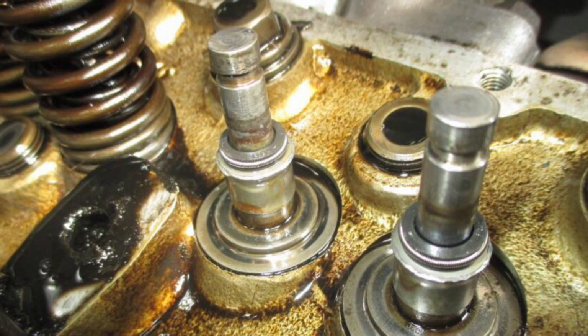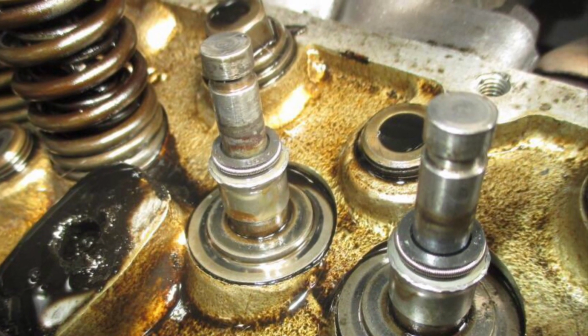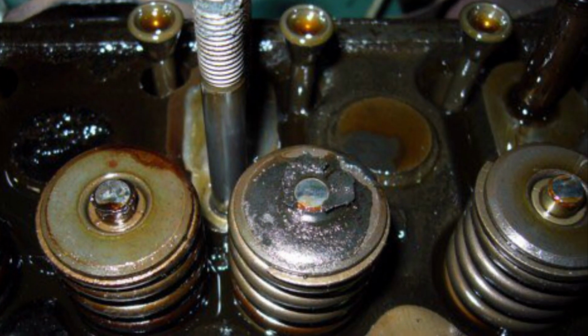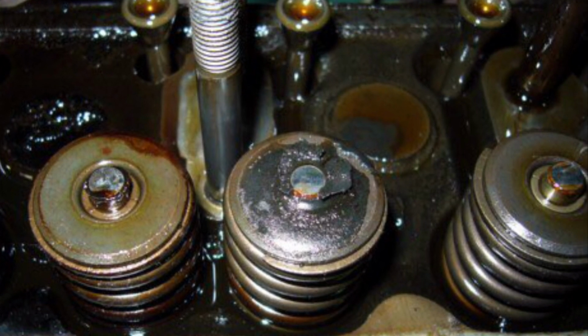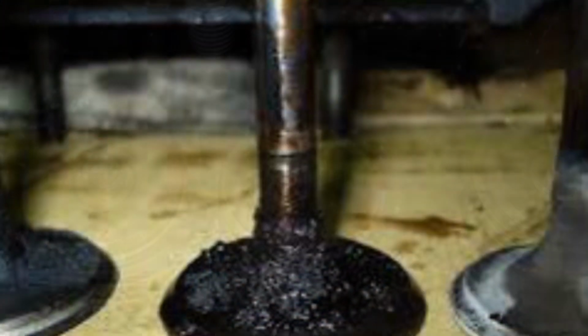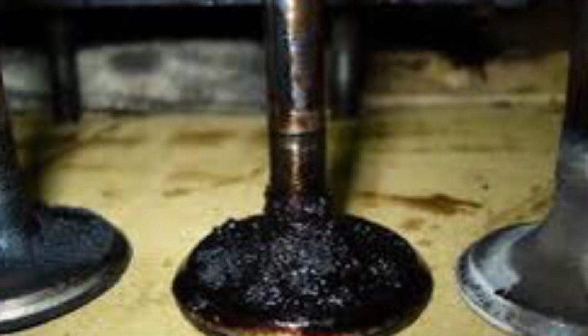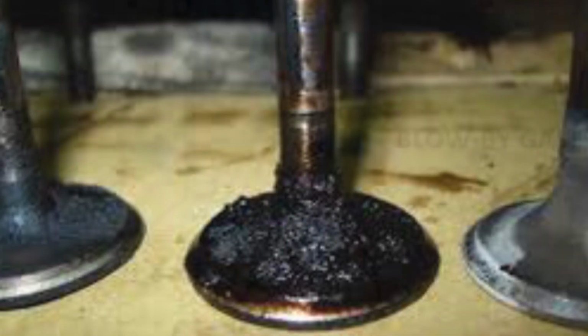Since the intake valve is under the negative pressure of the intake manifold, engine oil is easily sucked in, and the exhaust valve is exposed to high-temperature combustion gas, so it tends to evaporate.